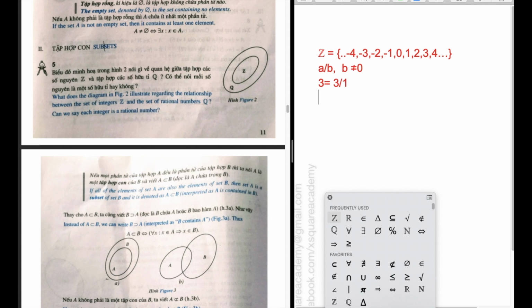Another example, -2 equals -2 over 1. The numerator equals that number and the denominator is equal to 1. So set Z is covered by set Q is true.